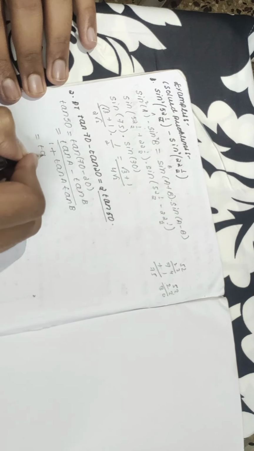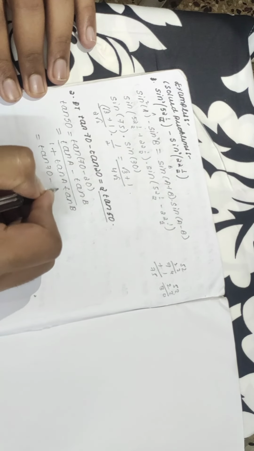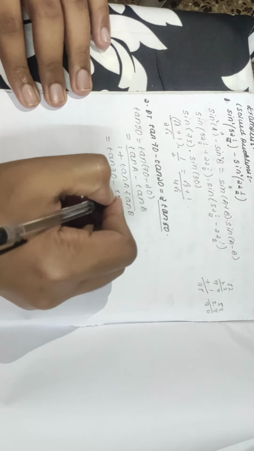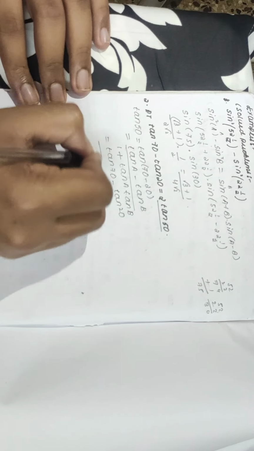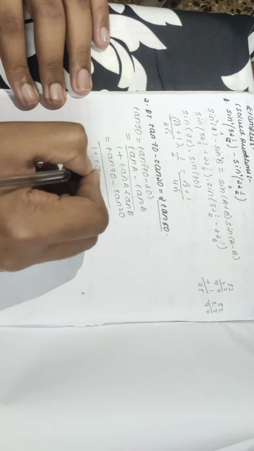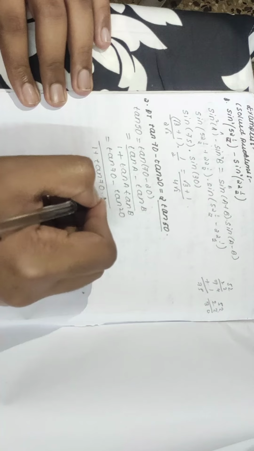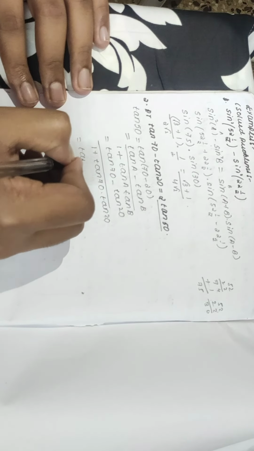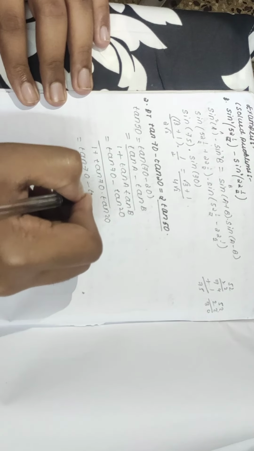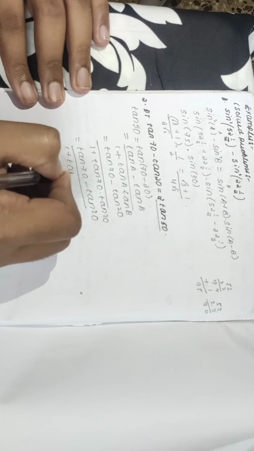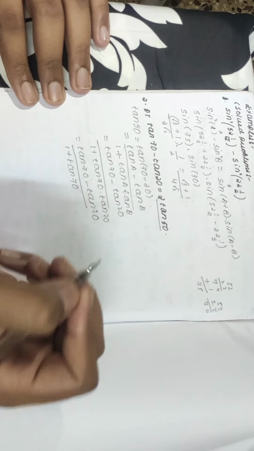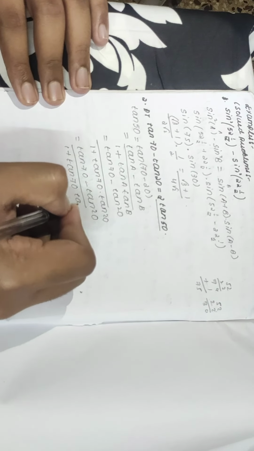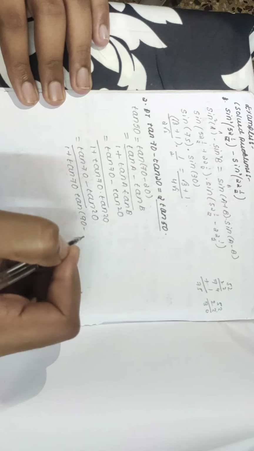Substitute these values. Tan 70 minus tan 20 by 1 plus tan 70 into tan 20. Tan 20 can be written as tan of 90 minus 70.